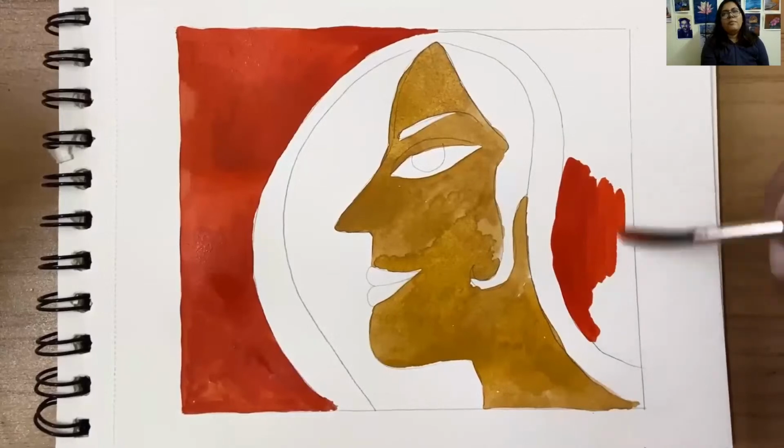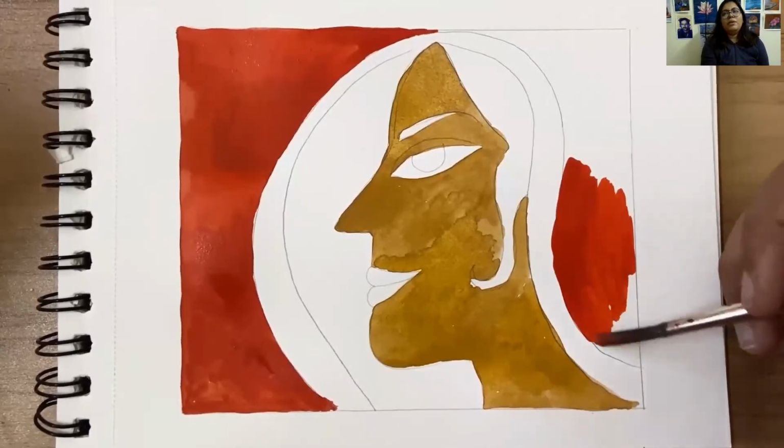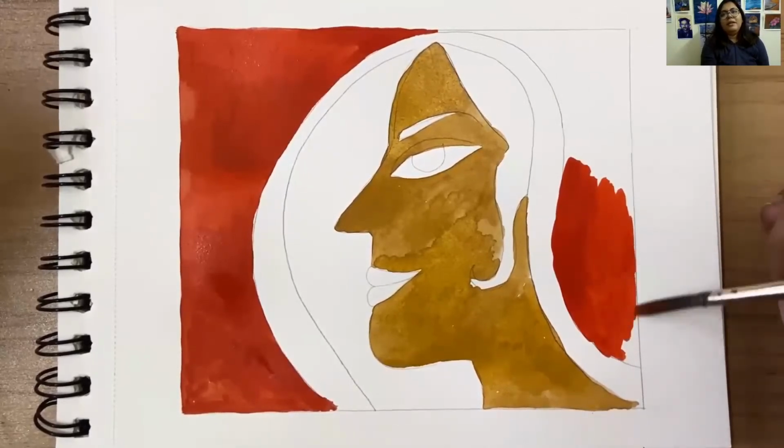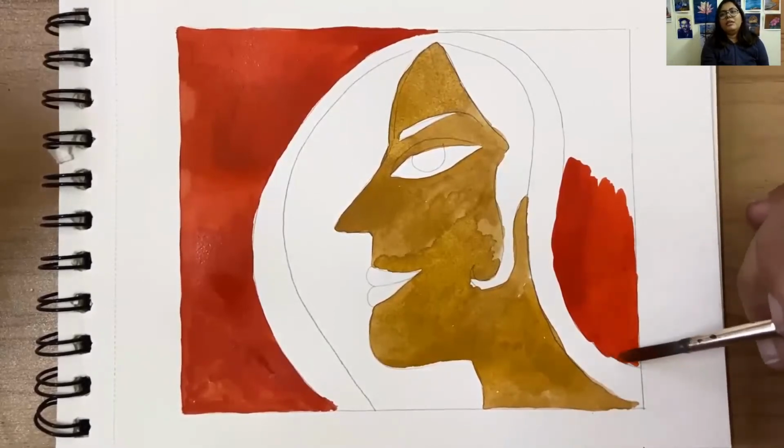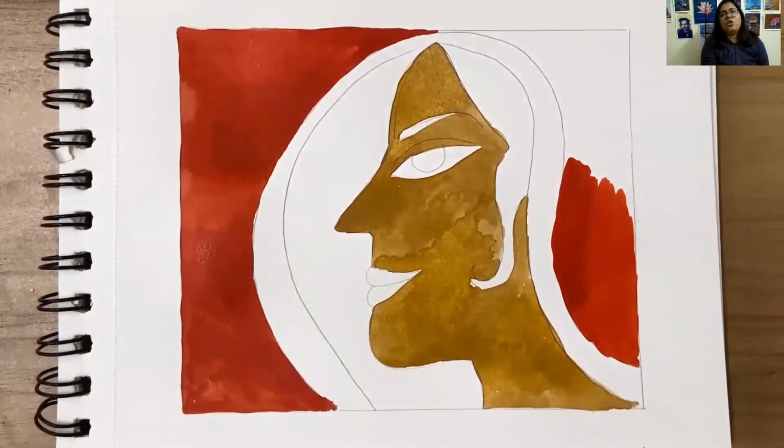You can see some watermarks forming on the face. Don't worry about it. It will dry off with time. And if you are concerned, once it dries out, you can just use a wet brush and make some strokes on top of it so that the color marks disappear.